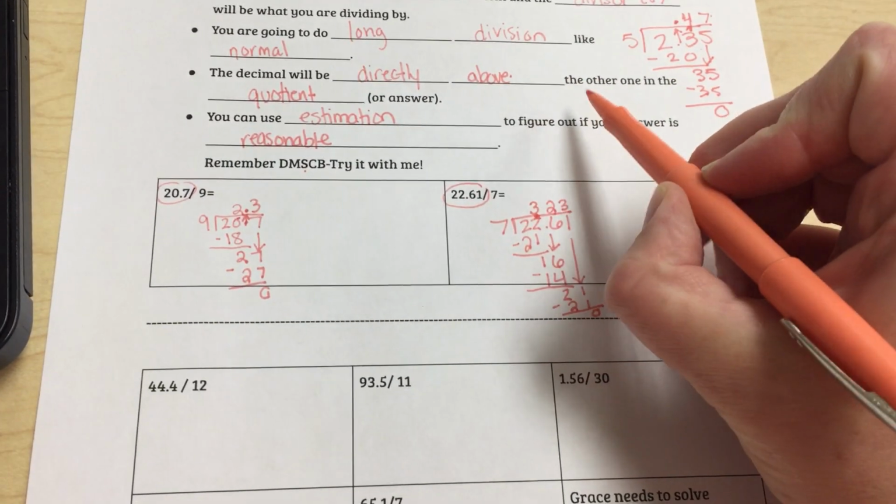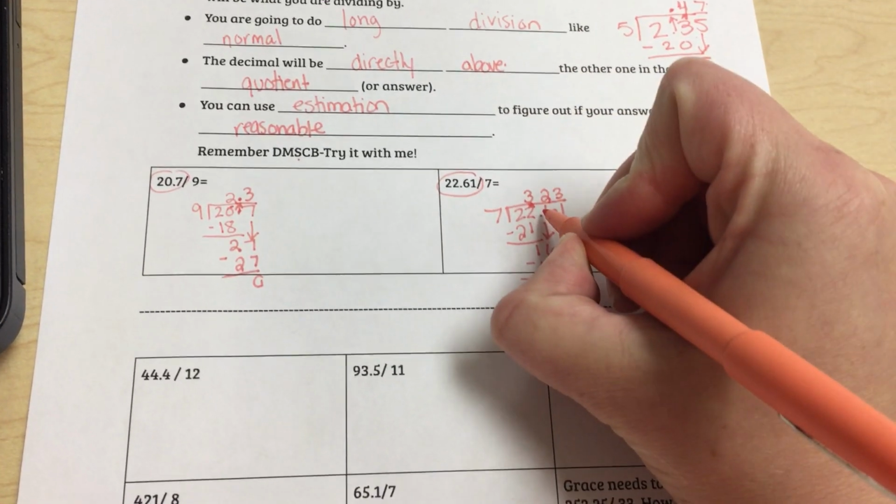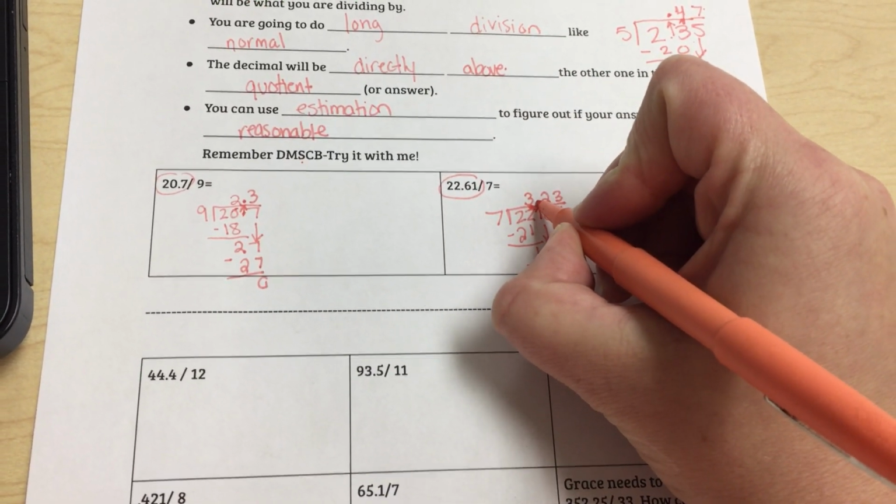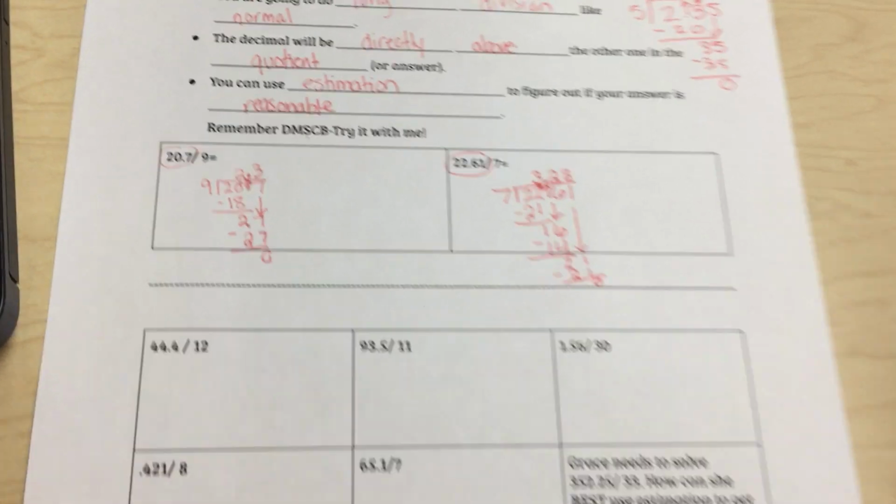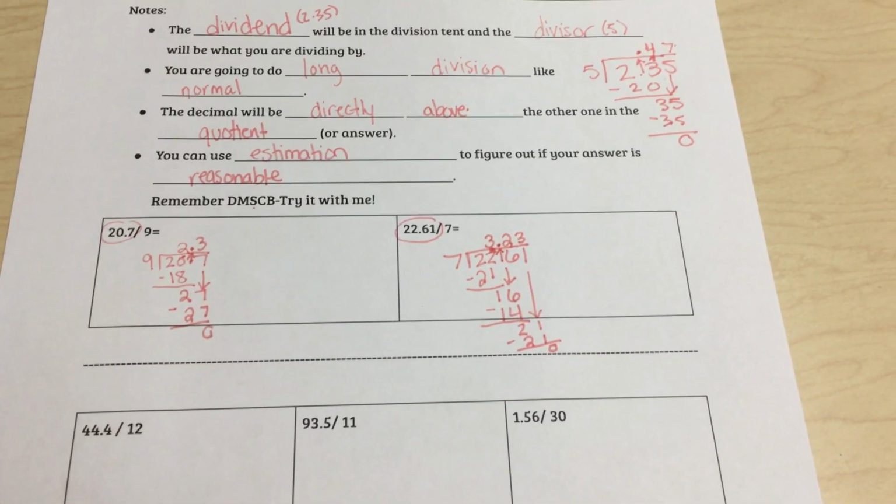I gotta go back and put my decimal in though. My decimal is gonna be directly above, so it's gonna pop right up. And I'm gonna end up with 3.23.